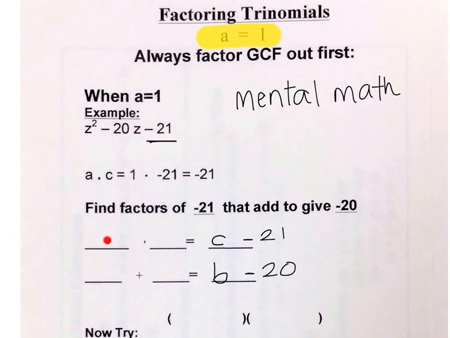For example, if I think of two numbers that multiply to give me negative 21, I have to use those same numbers and they should add to give me negative 20. Okay, so let's review. What numbers am I looking for? I want something that will multiply to give me ac. But since a is 1 in this case, I want two numbers that would multiply to give me c, so put a dot on top of the negative 21. And I need those two numbers to also add to give me b, so put a plus on top of the negative 20. So what are those numbers?